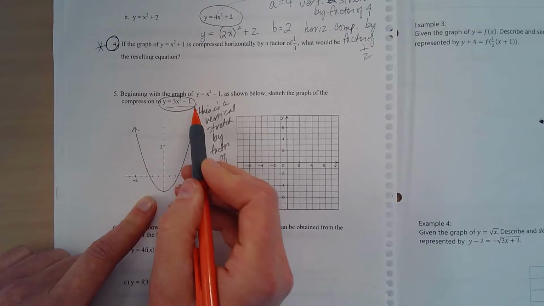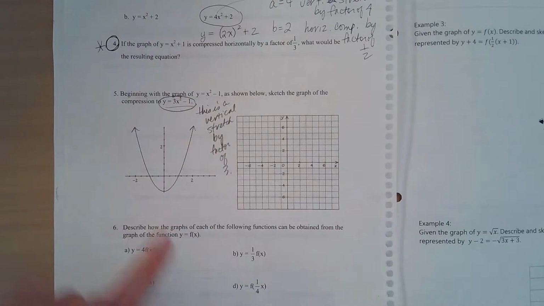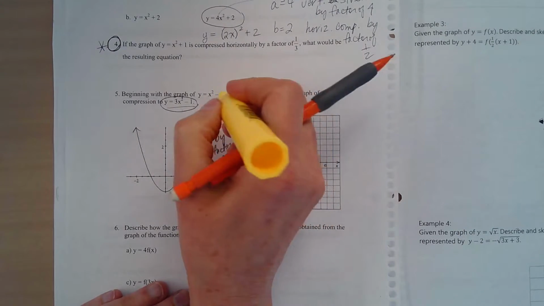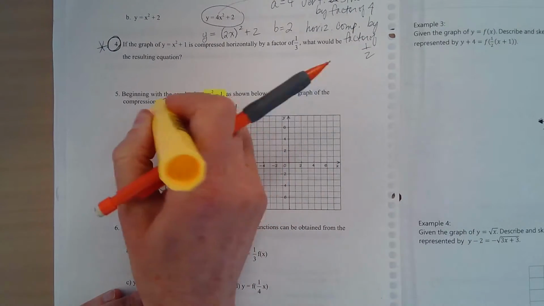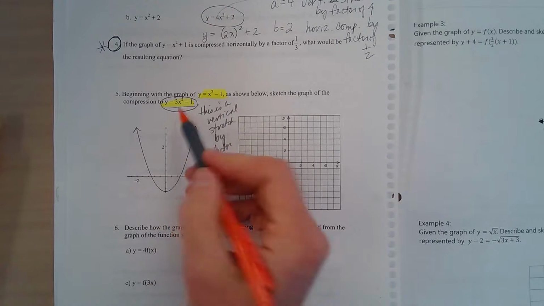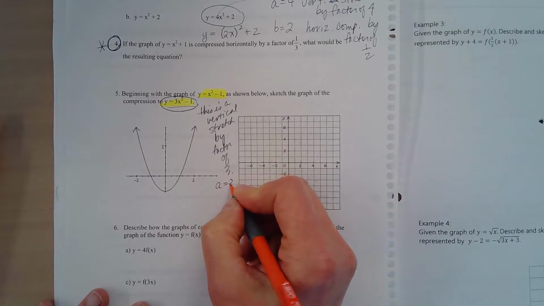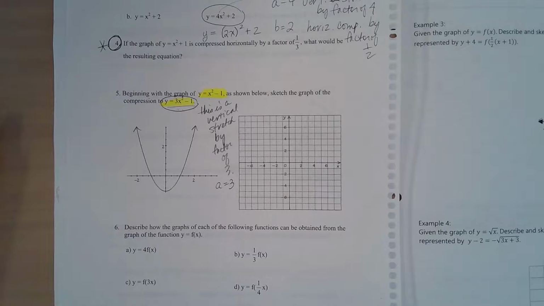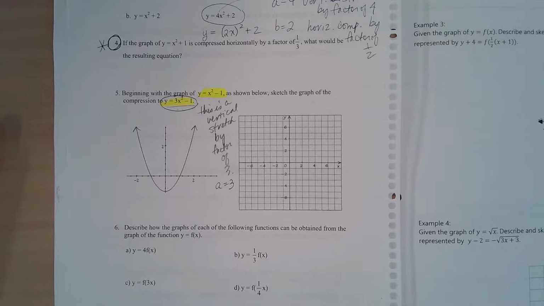Would you look at this and say the only difference from here to here? This is your given graph, agreed? This is what they asked you to do. The only change I see is an A value of 3, right? Even though they want us to recognize this as a horizontal compression, it's way easier to recognize it as a vertical stretch, right? And with quadratics, it can be either or. It can be an A or B value.